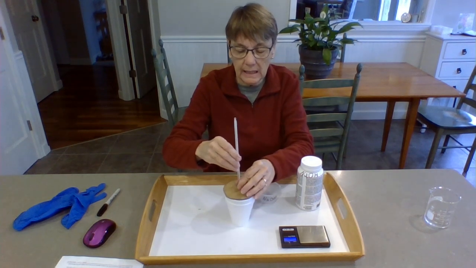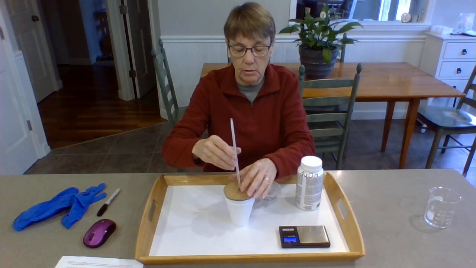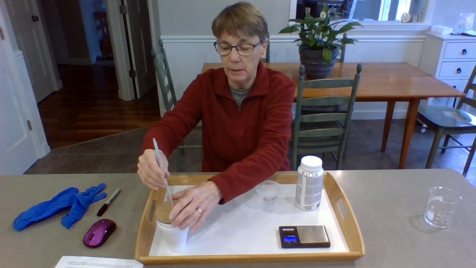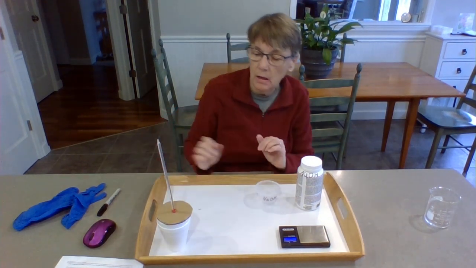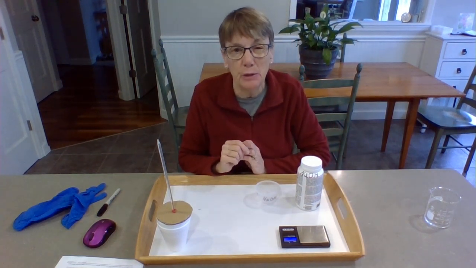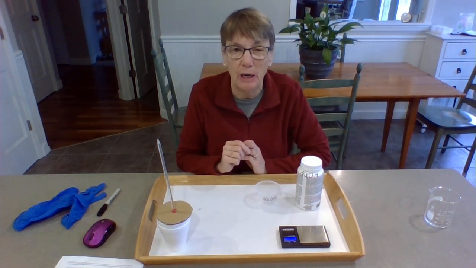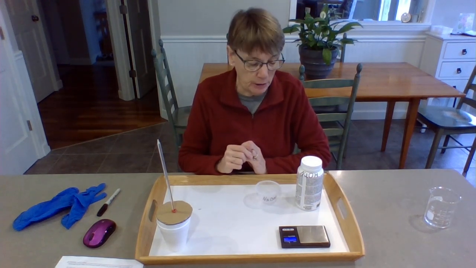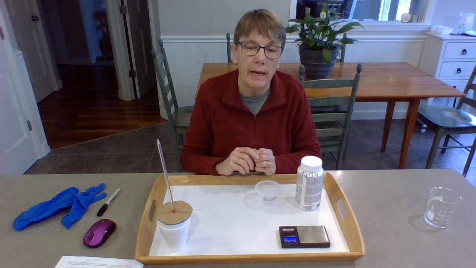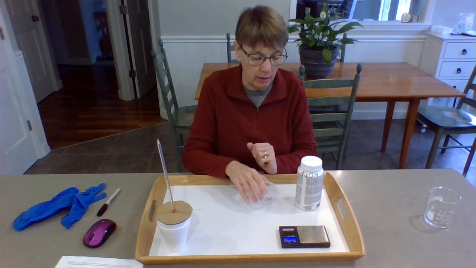Okay, so I'm going to let that sit for a little bit so we can get an accurate temperature when we start. Whatever temperature is going to be here when I'm ready to start, that's going to be my initial temperature. So these calculations we're doing are very similar to what we did in Chapter 13, only instead of measuring specific heat capacity, we're actually measuring how much heat is given off.